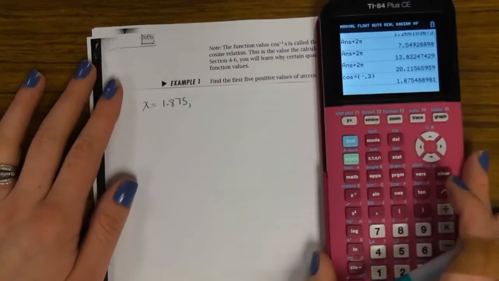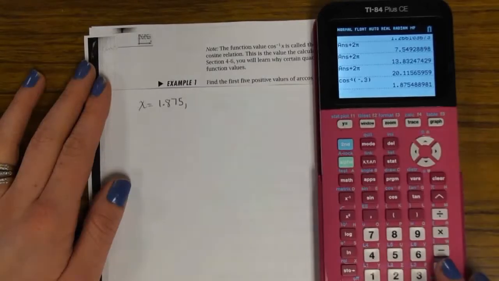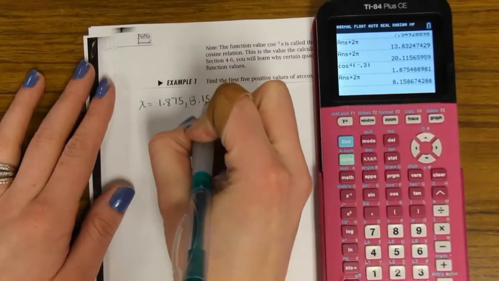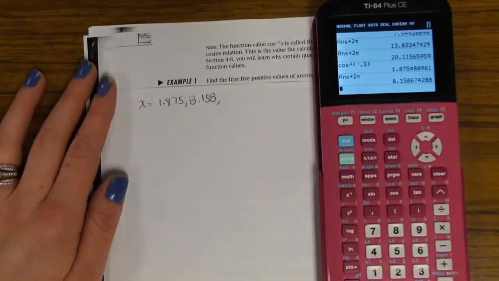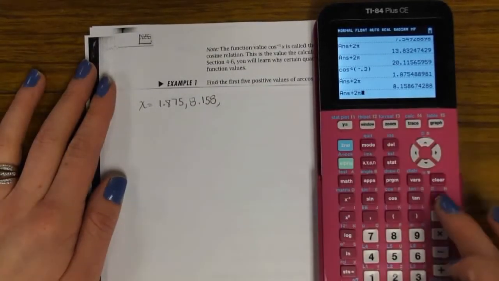And how do we find our next positive value? Well, you add 2 pi to it. So when we add 2 pi, our next value is going to be 8.158. How do I find my next value? I add 2 pi.